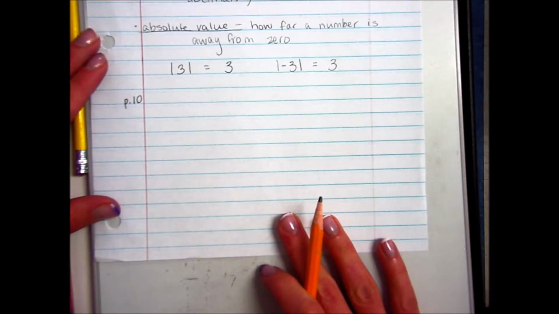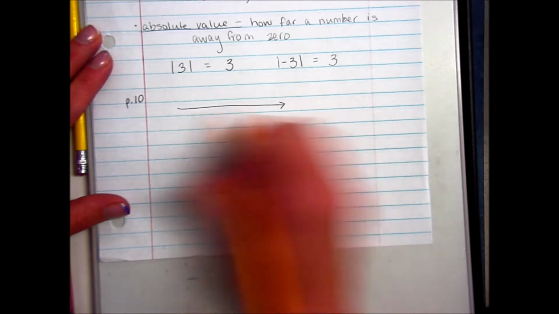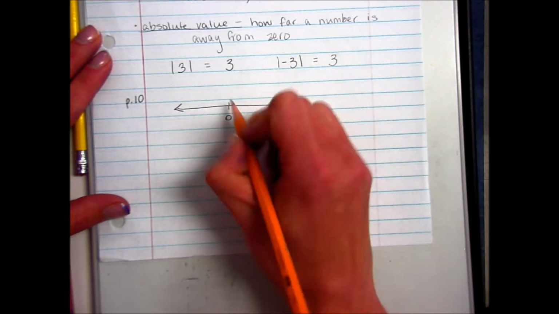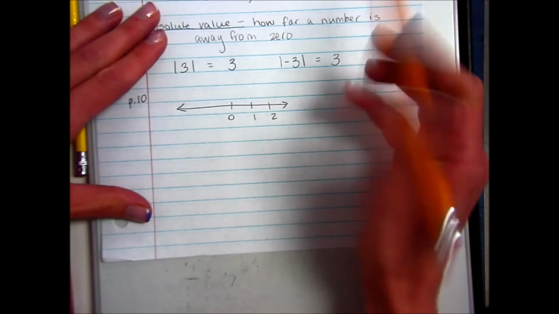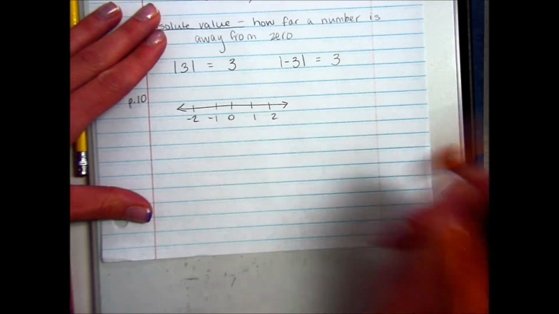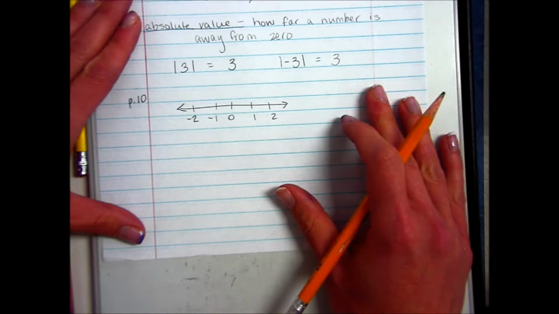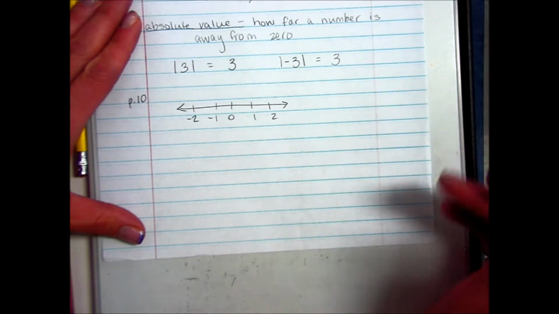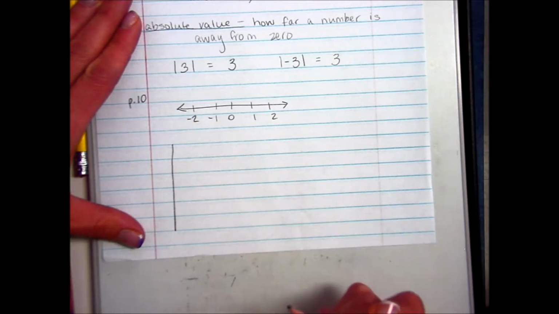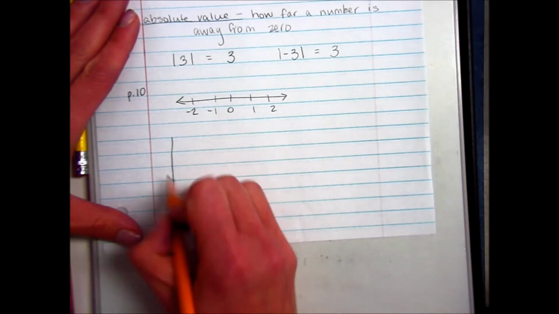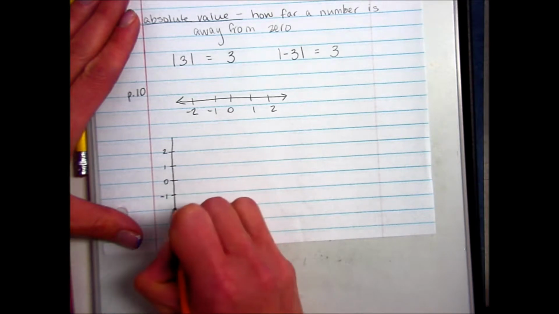So in this problem, we're going to be dealing with temperature. A lot of times we'll see a number line that's horizontal. So we'll see 0 in the middle, and then we'll see our numbers on the number line as so. Well, when we look at a thermometer, it is often vertical, but we have vertical number lines as well. So we can have a vertical number line where we have 0, 1, and 2, negative 1, negative 2.